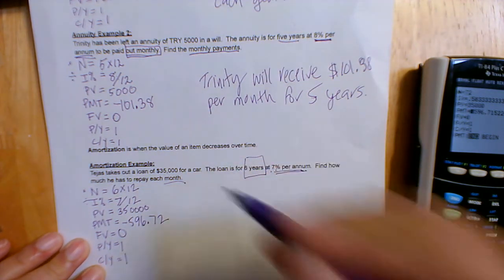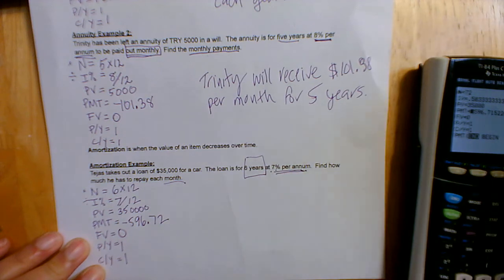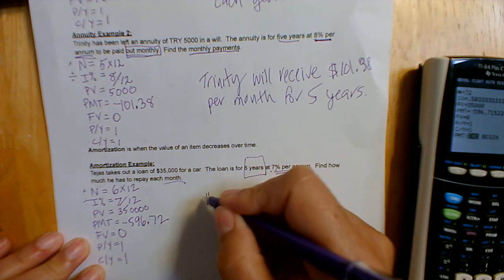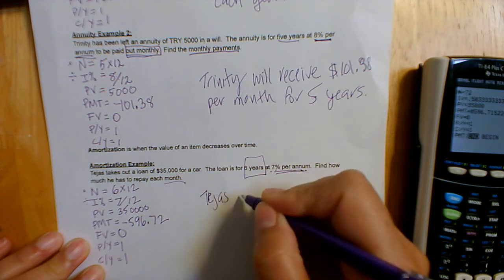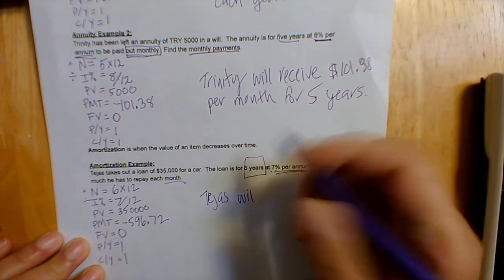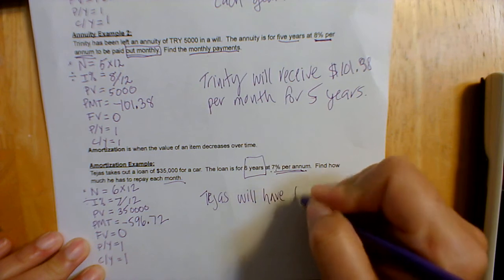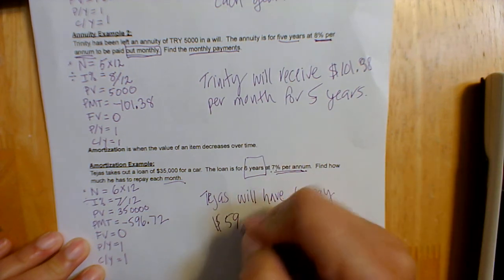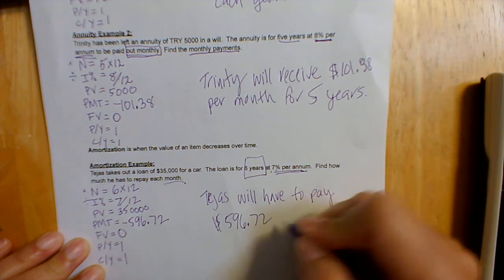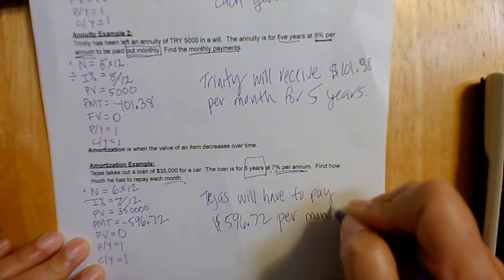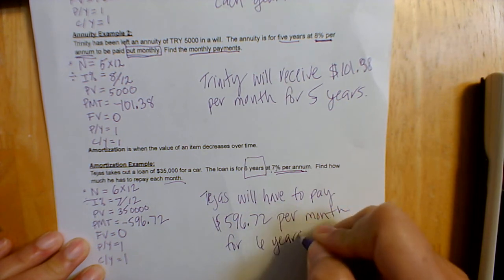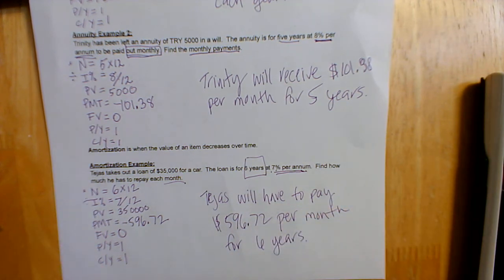So let's see. My nice sentence here. He will have to pay $596.72 per month for 6 years for that car that he wants to borrow.